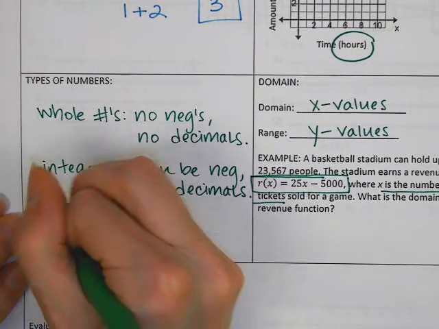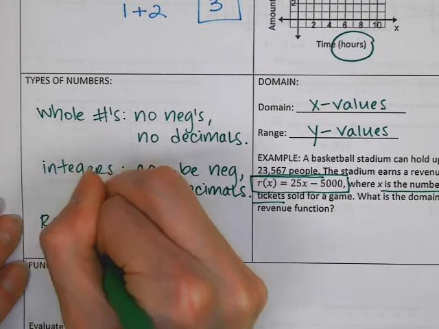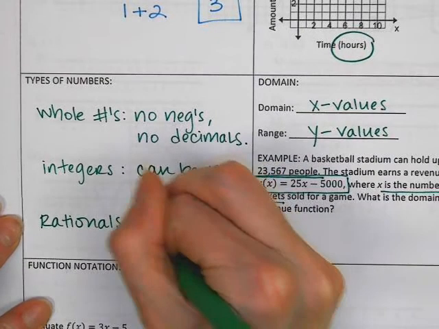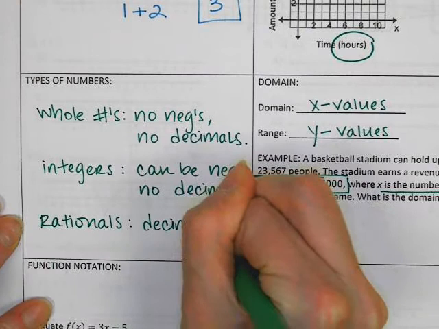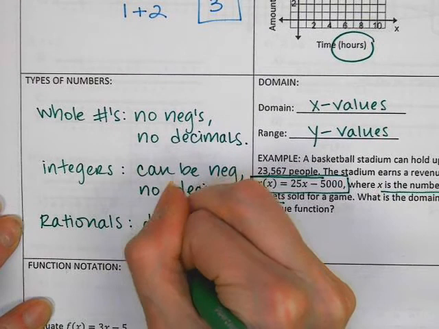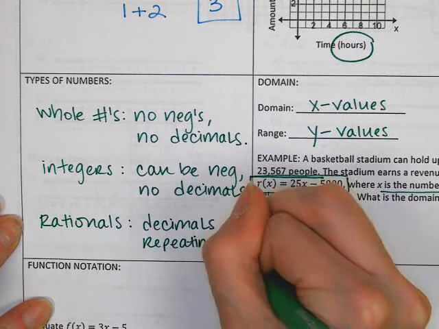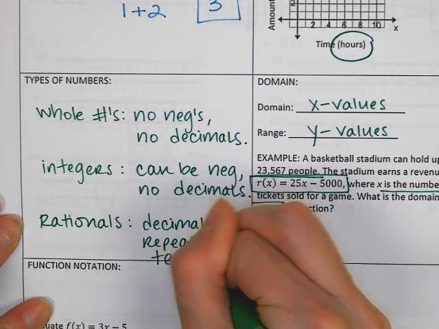And then I think we also did rational numbers. The rational numbers can be decimals, repeating decimals or terminating decimals as well.